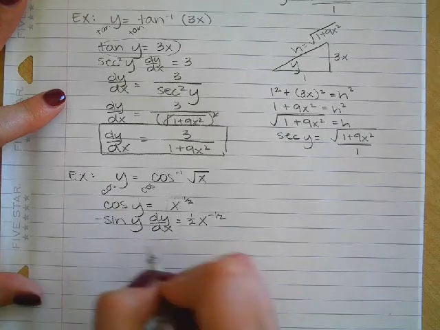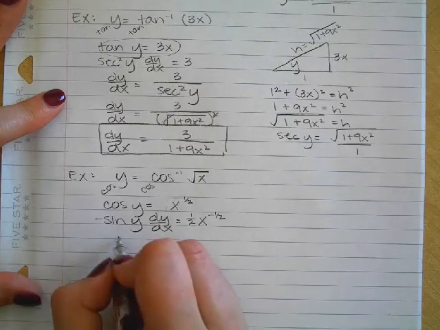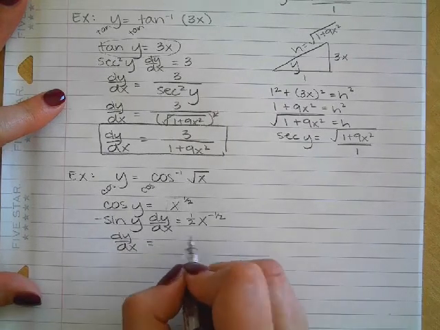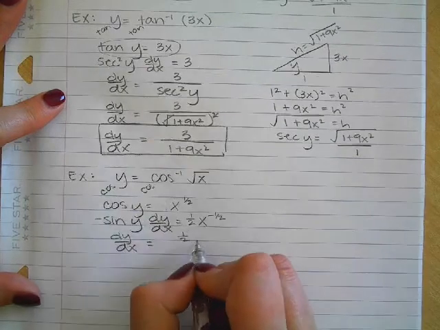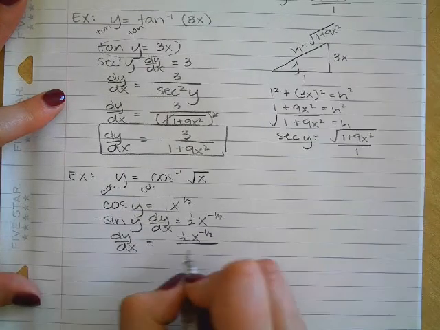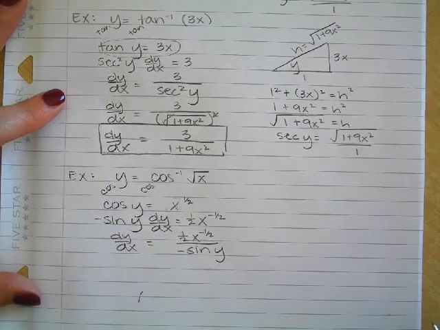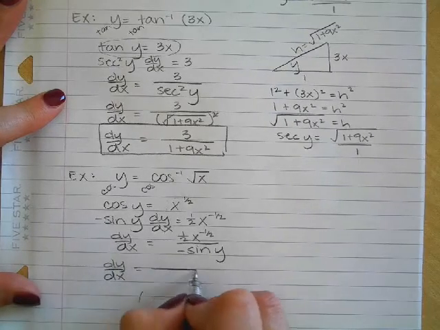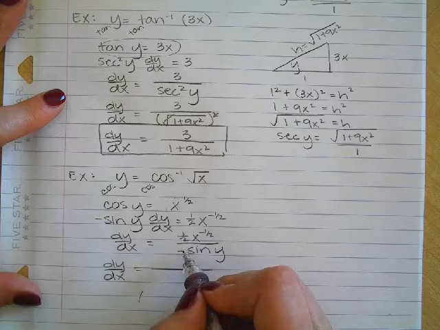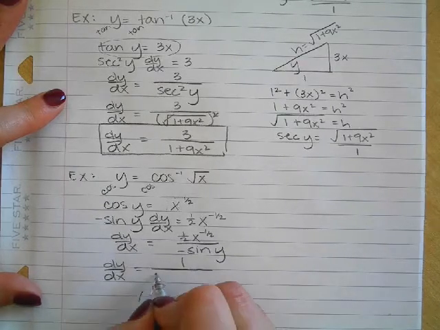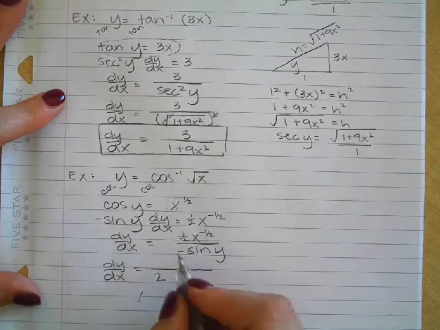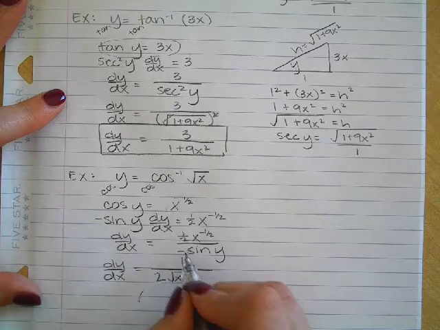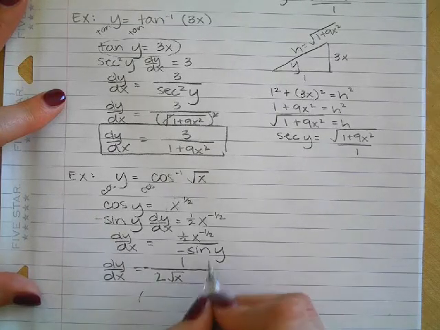And so I have dy/dx equals 1/2 x to the negative 1/2 divided by negative sine y. And then I'll go ahead and clean that up a little bit. I've got this fraction 1 over 2. The 2 should be on the bottom, and the 1 on top. That's an x to a negative exponent, so that should be on the bottom. So 2 square root x. And then we do have the negative, which I'll move to the front. And then we have the sine y.